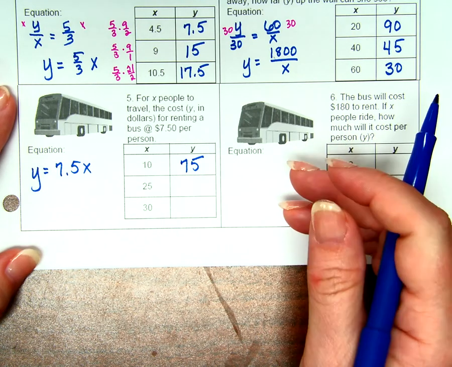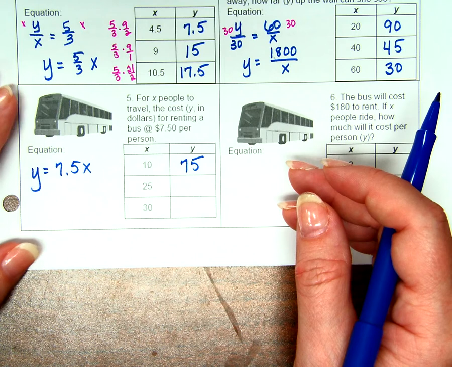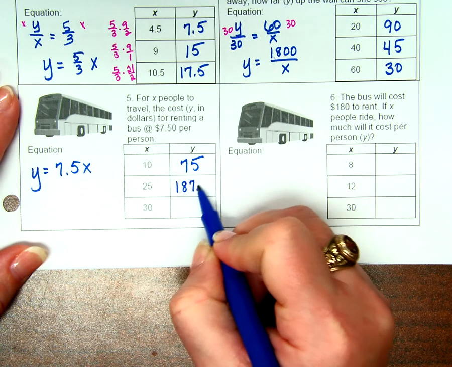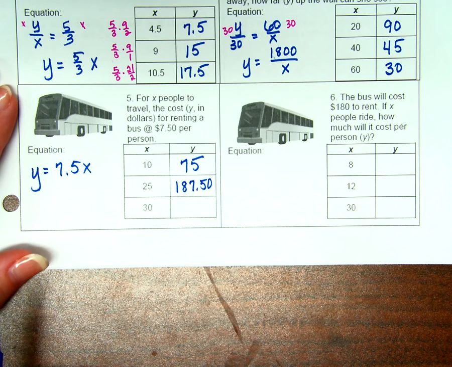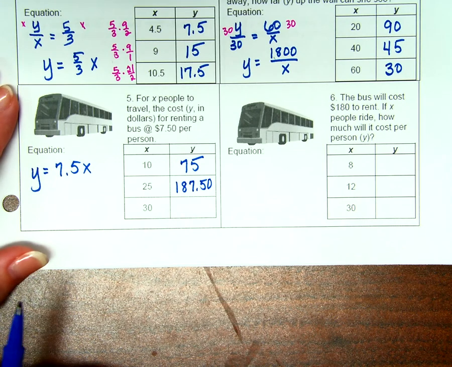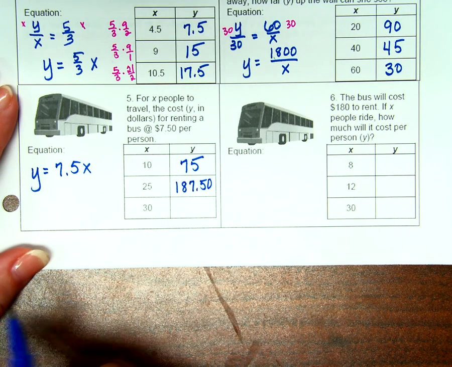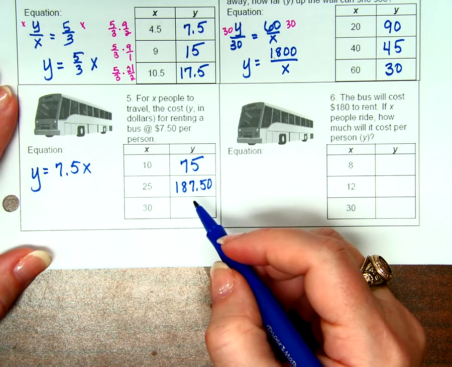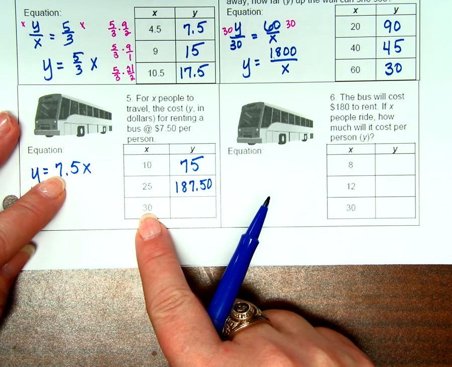Okay, how do you know that? $187.50. What if x is 30? Guys, what's 7 times 30? 210.